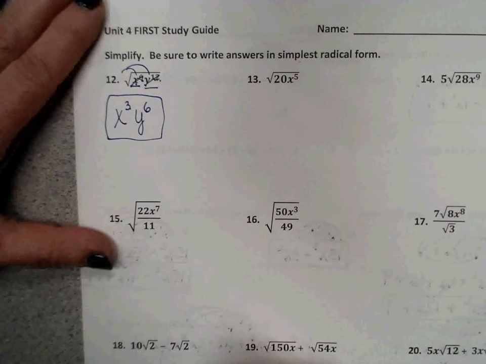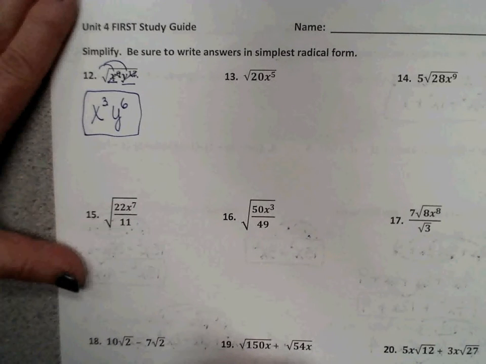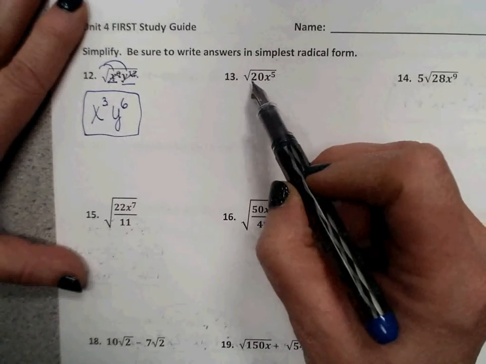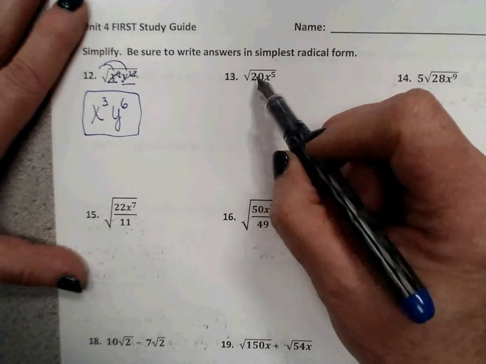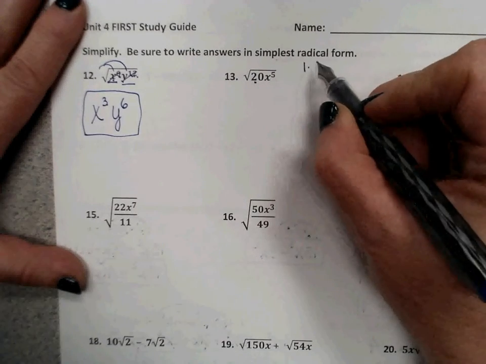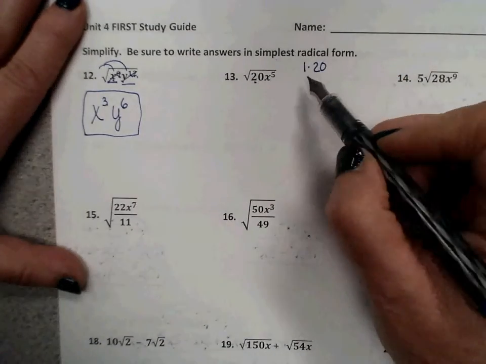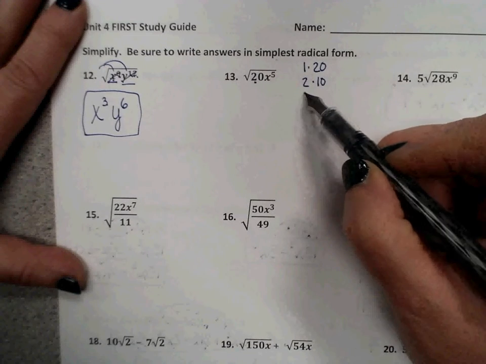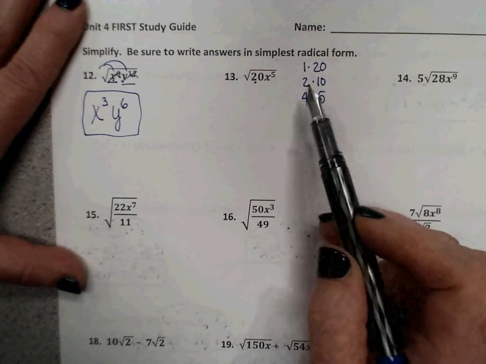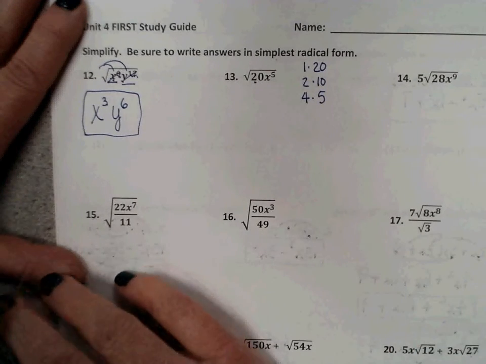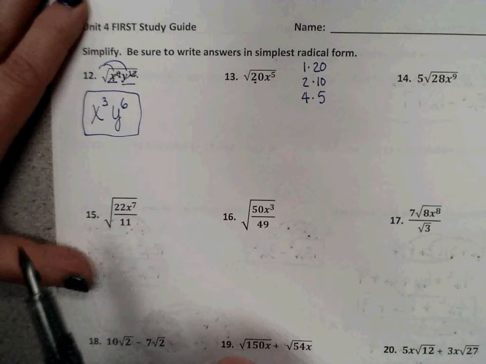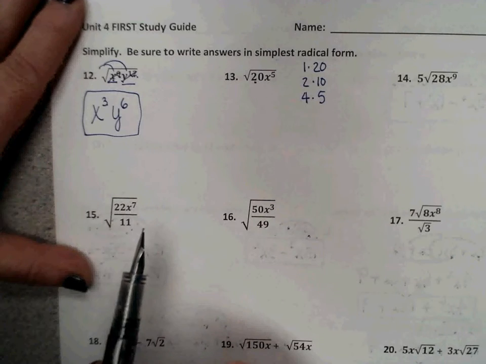Now, on the next problem, I have numbers and letters. So the numbers work differently than the letters. In order to move numbers out, you have to divide it into perfect square factors. So you guys know that the number 20 is 1 times 20. It's also 2 times 10, and it's also 4 times 5. So I have 3 different choices of factor pairs to break the 20 down into. I need to choose the pair that has a perfect square factor. And if there's more than one perfect square factor, you always choose the largest.